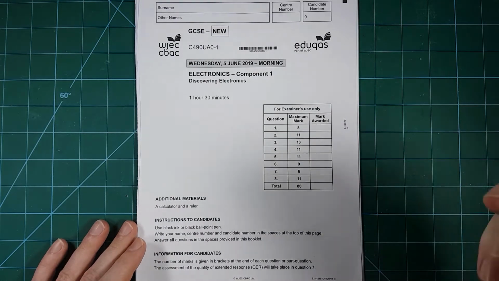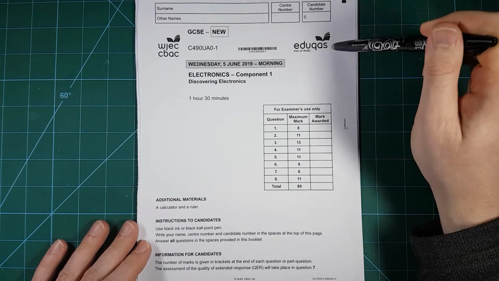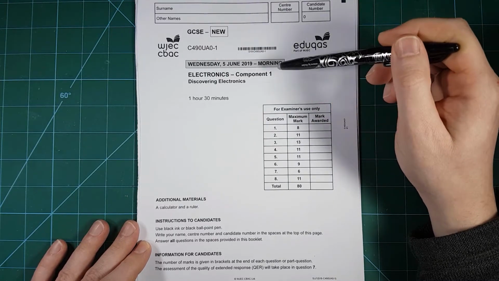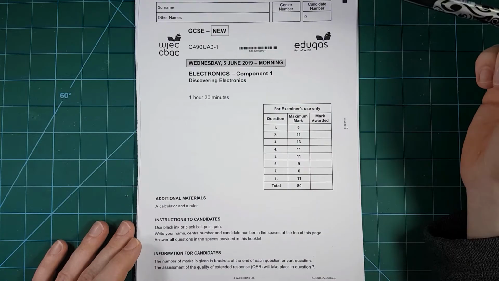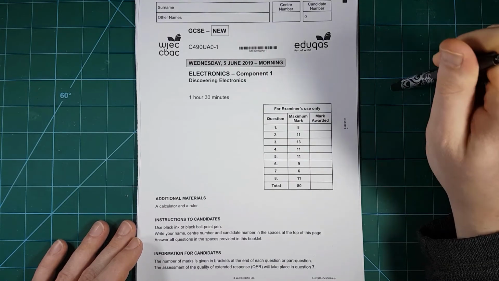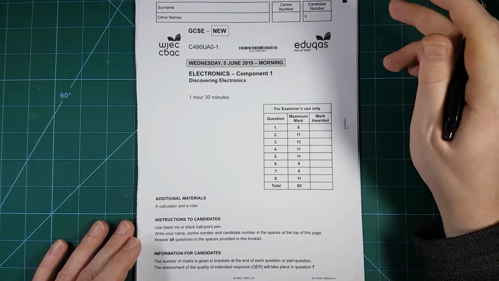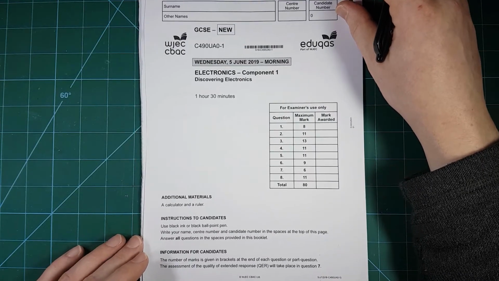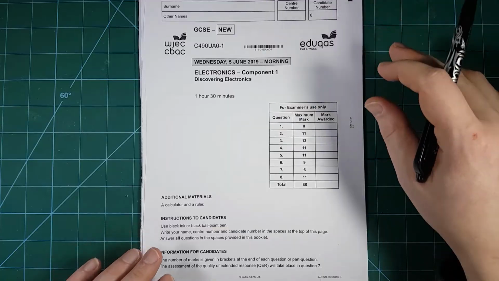What we're going to be doing today is solving the EDUQAS June 2019 Electronics Component 1 GCSE paper. I've put a link in the description of how you can find this paper. It's all freely available on the EDUQAS website. So without further ado, we'll go through the solutions.